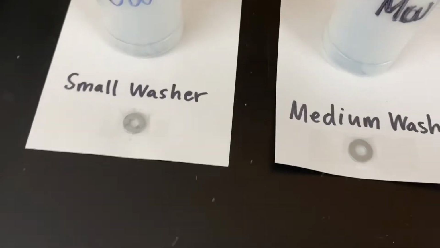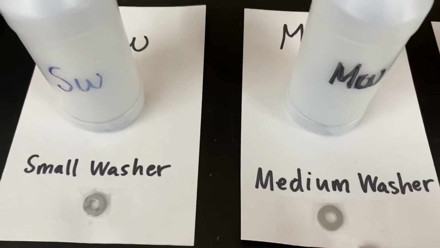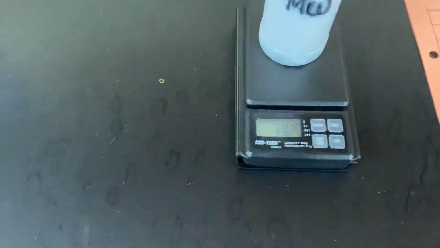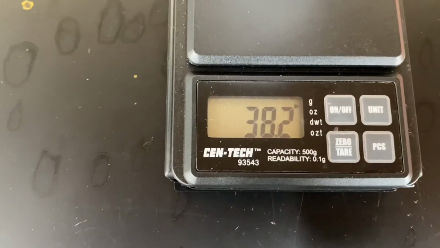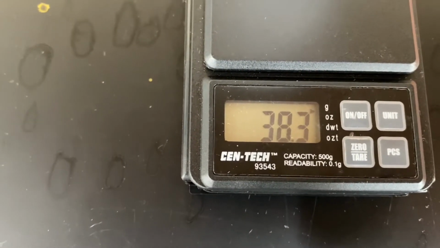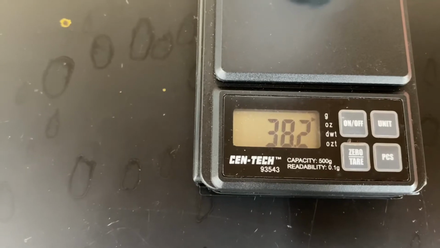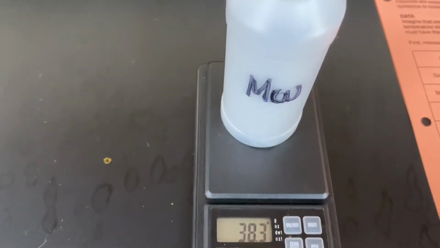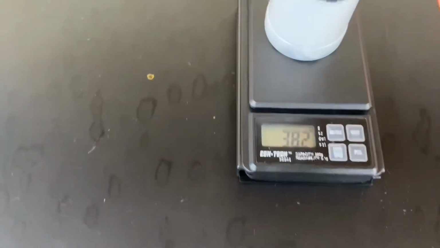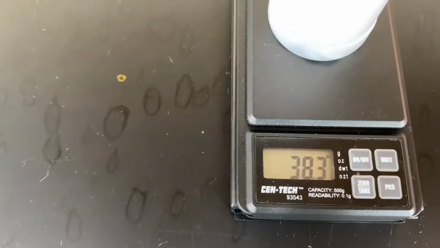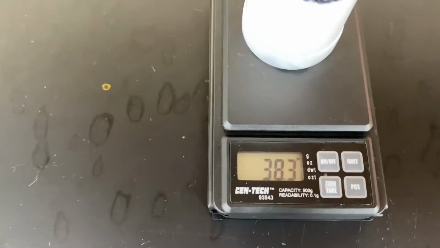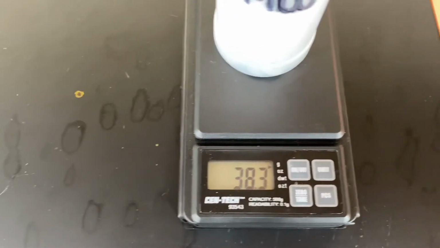It might be tough to see, but it is slightly bigger than the small washer. We want to use the value of 38.2 grams for the total mass of vial plus sample for the medium washer. You might notice it fluctuating a little bit, and that's just due to the fact that this is not a super accurate scale. That's okay.